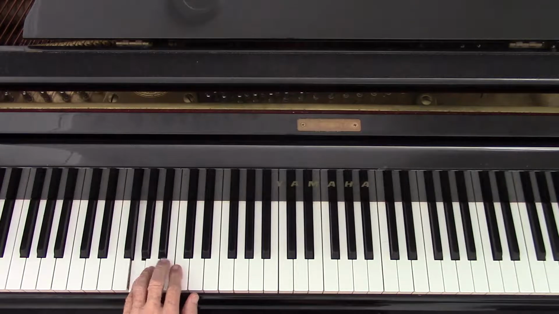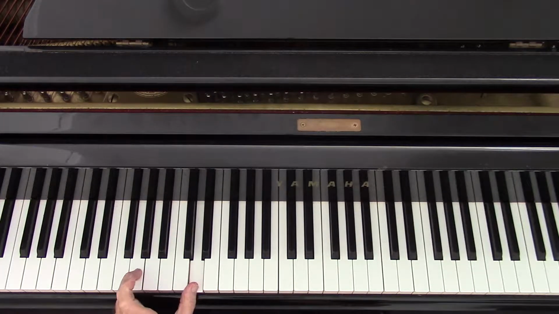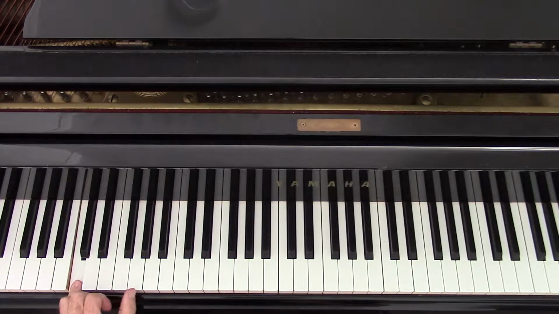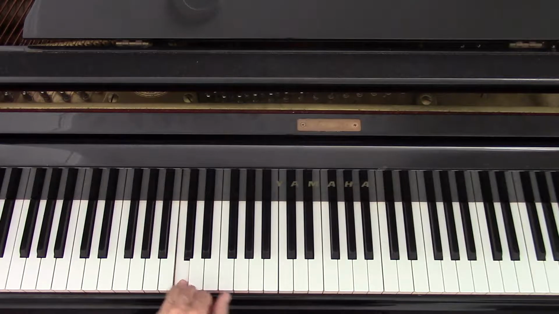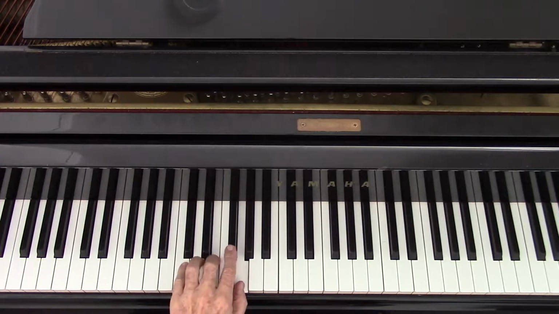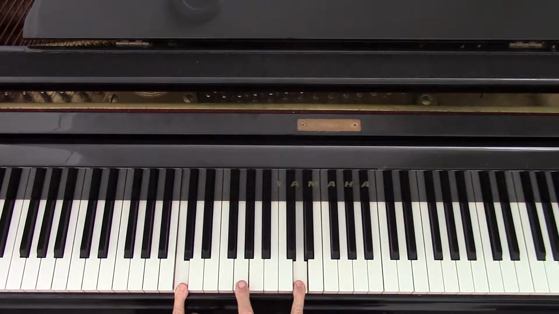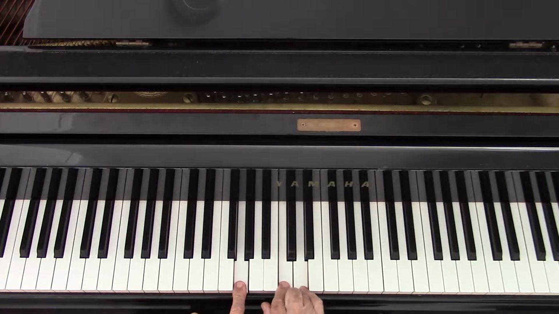G. 1, 2, 3, 4. That D is the 5th note of the G major scale. It's called the dominant. 5 notes down, C is the subdominant of G. Okay. Now, up an octave. So there's the tonic. The 4th degree is the subdominant and the 5th degree is the dominant. Either way you want to take a look at it, but please understand this. The tonic, the dominant, and the subdominant.